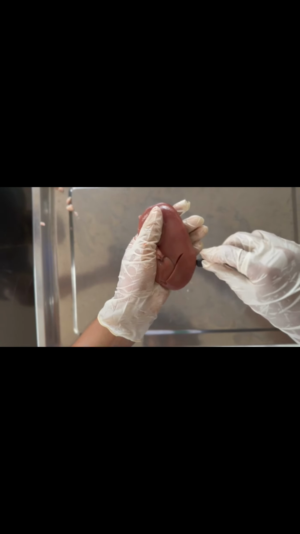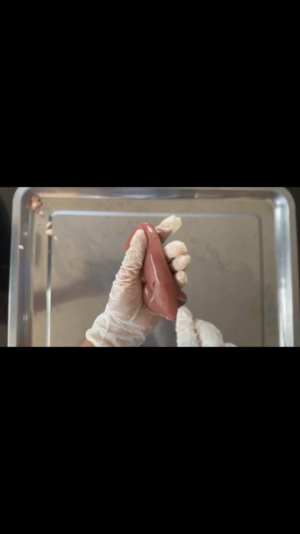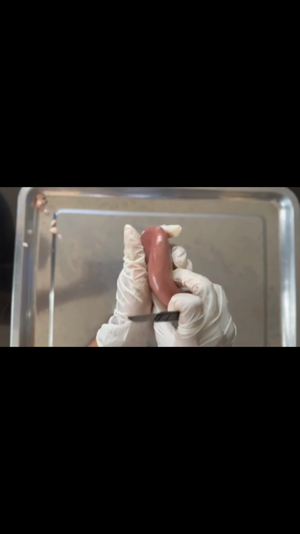This is the renal cortex. It is the solid-looking outermost part of the kidney. It contains many small arteries and veins that carry blood to and from nephrons.